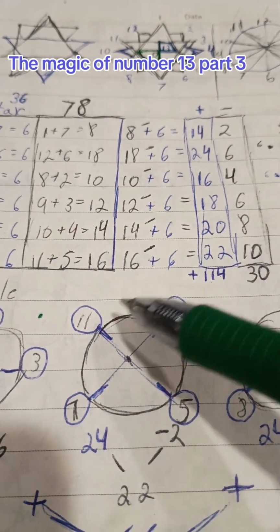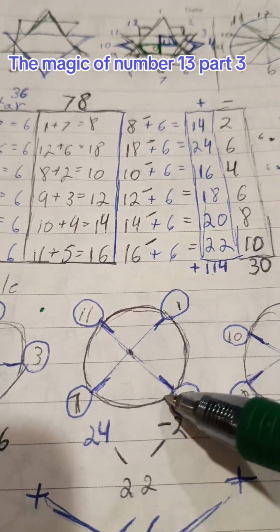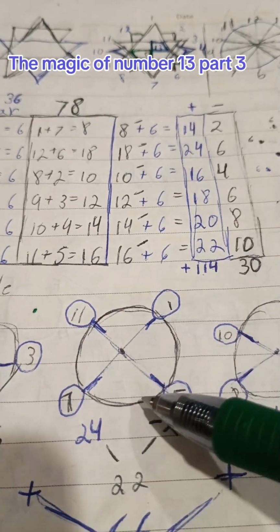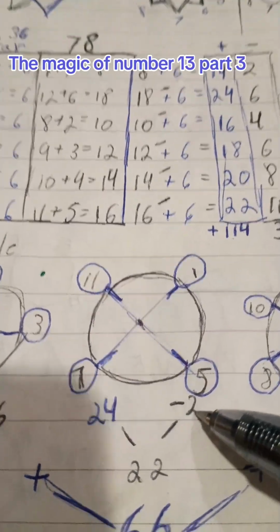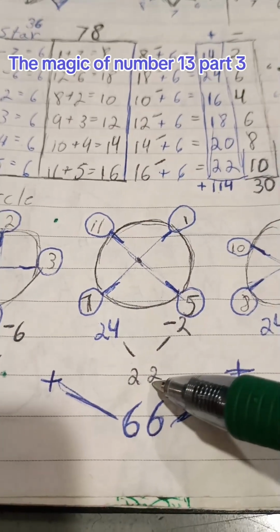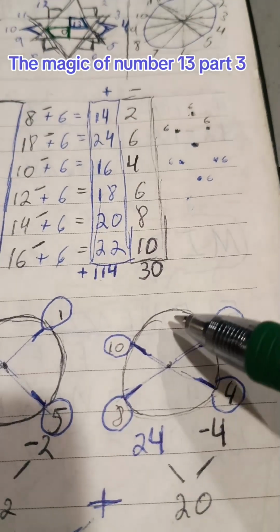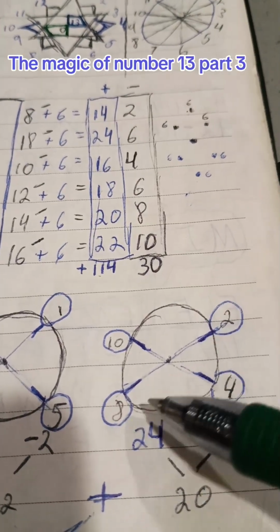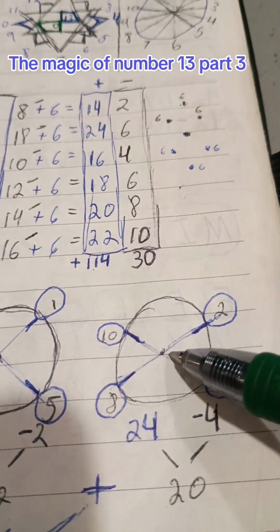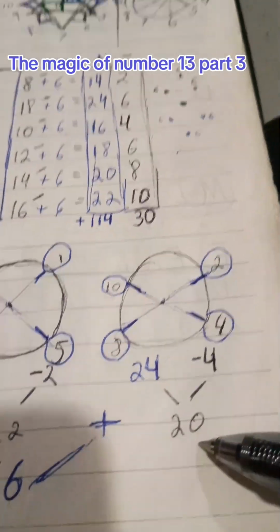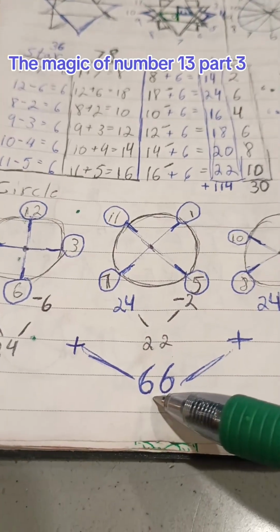On the clock, you got all odd numbers, 11, 7, 5, 1. X marks the spot. Okay, that's another body problem. Add all the numbers up, you get 24. Subtract all the numbers, you get -2. Combine it together, 22. And then you got the other body problem, which is all even: 2, 4, 8, 10. Another X. Same process. I combine all of them together, equals 66.